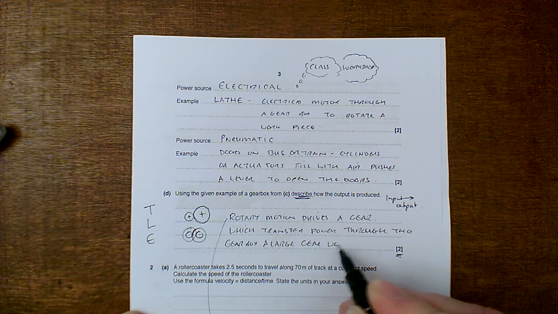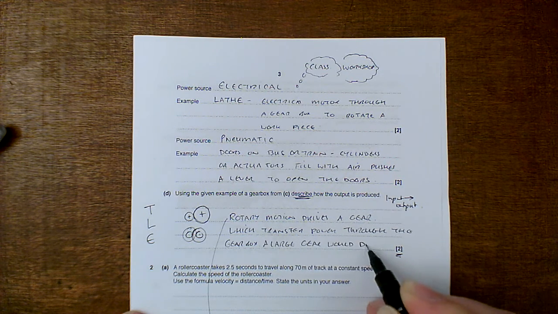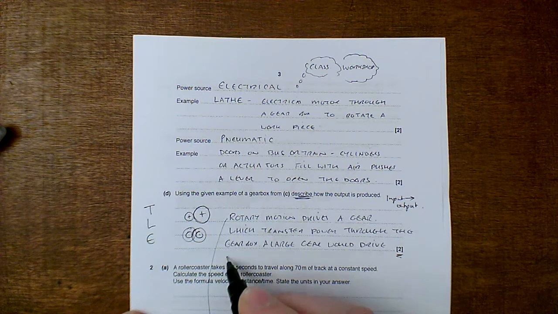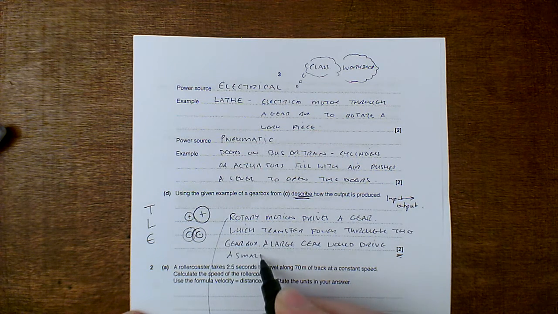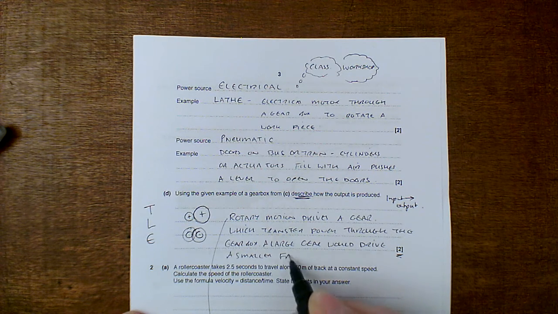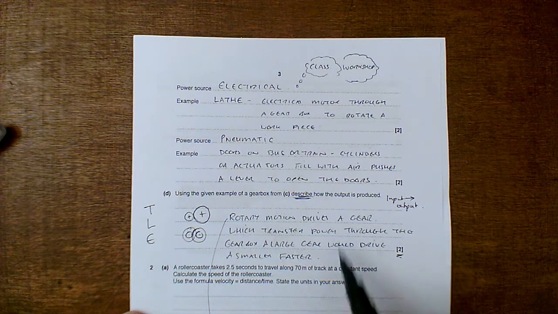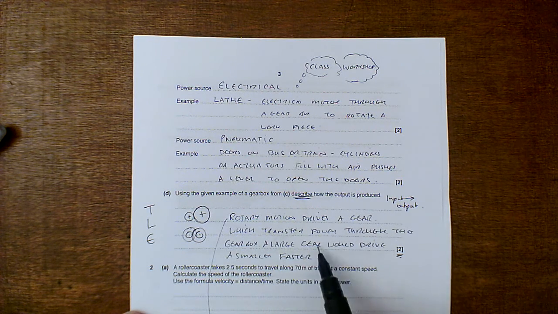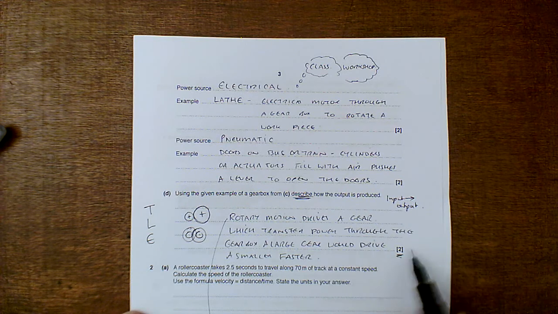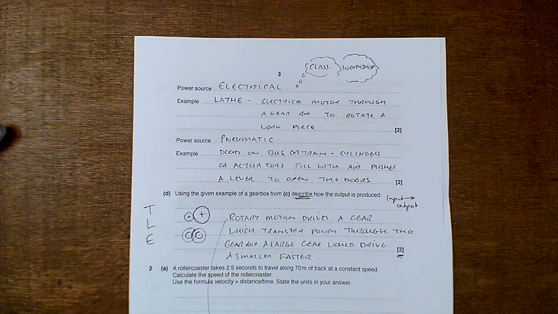A large gear would drive a smaller gear faster. When it's talked about the ratio, I'm trying to describe the rotary motion transferring through the gearbox. A large gear would drive a smaller gear faster, so I'm showing that you get an increase in speed.